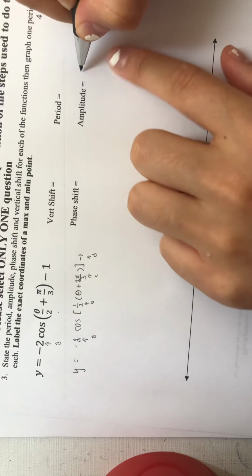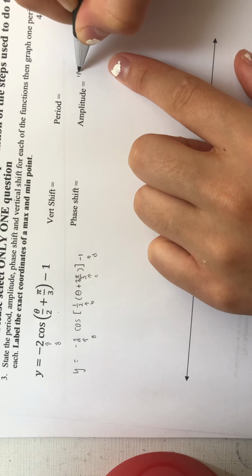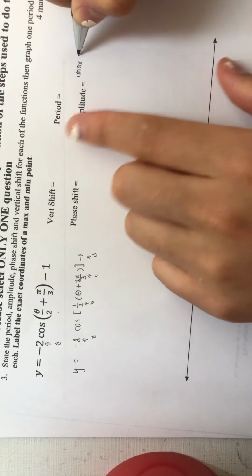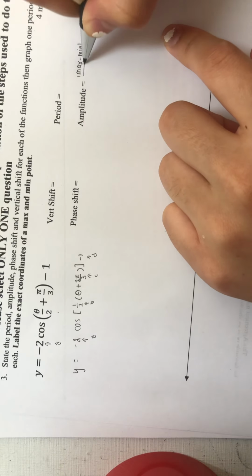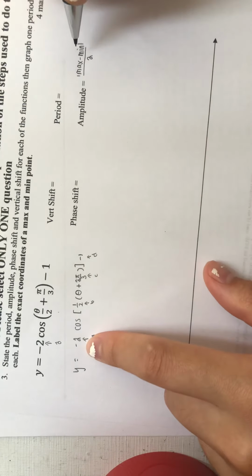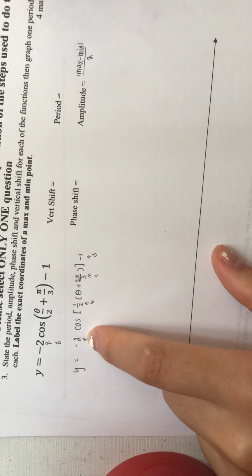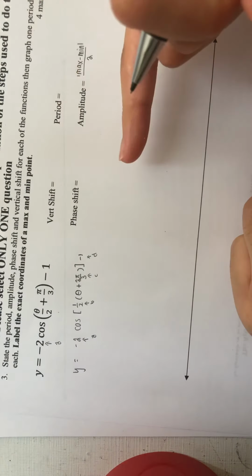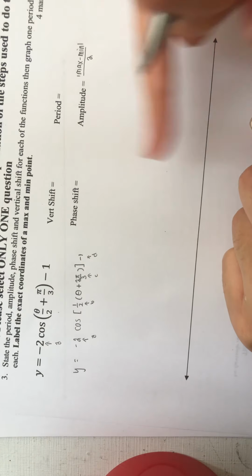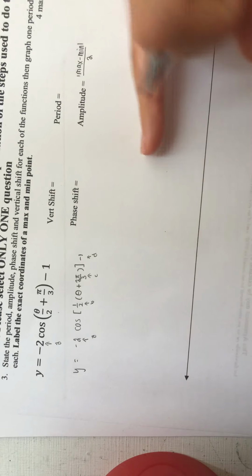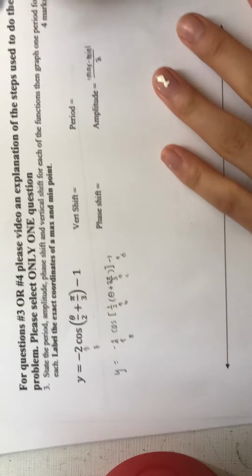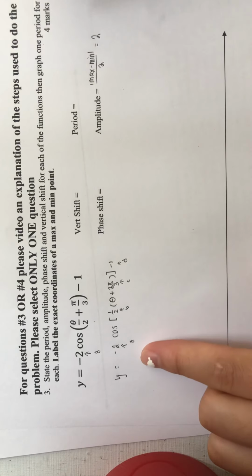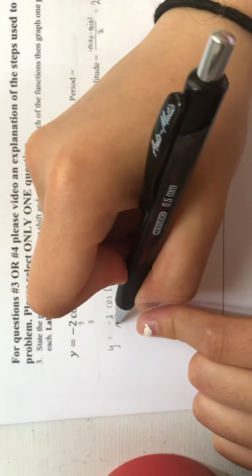We know that amplitude is the absolute value of maximum point minus minimum point divided by 2. So we know that it's this number, but there is no negative because the amplitude is the distance between the middle and the maximum point, or the distance between the middle and the minimum point. So there is no negative. So this will be 2. But when we graph it, we have to account for the vertical flip.